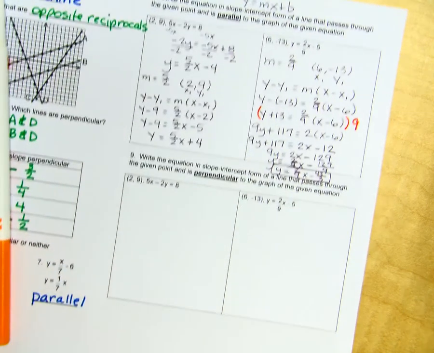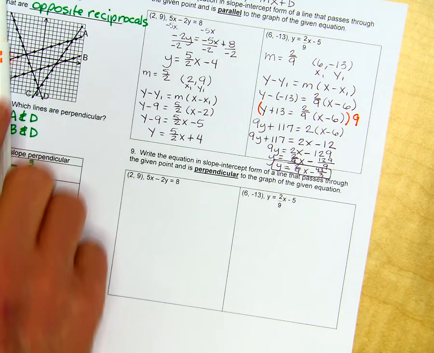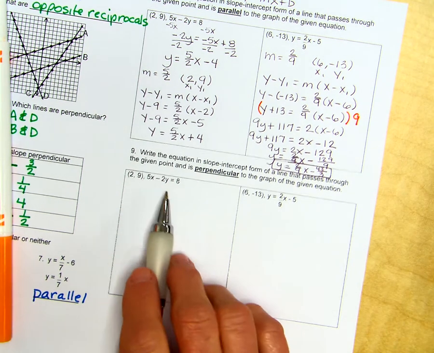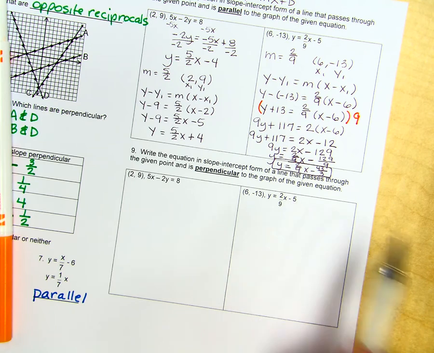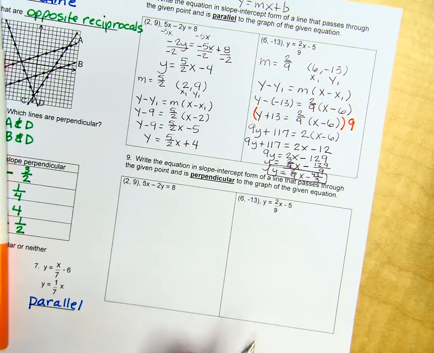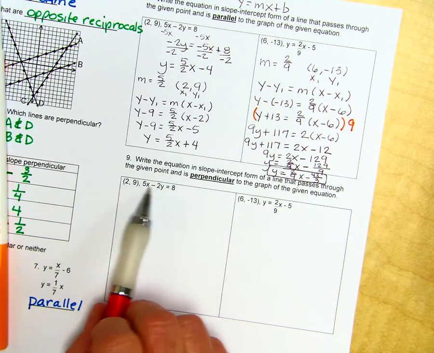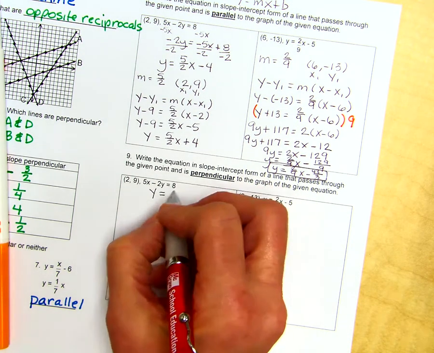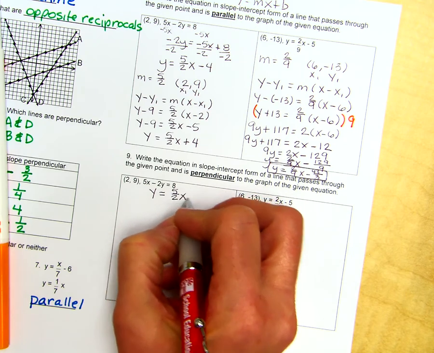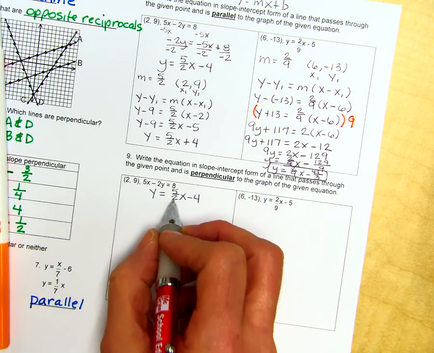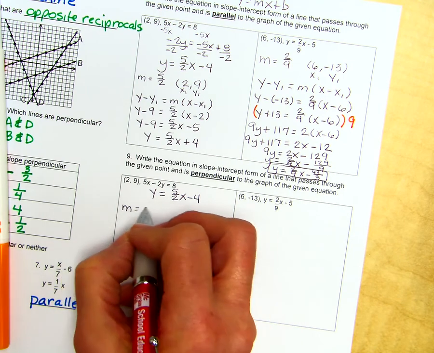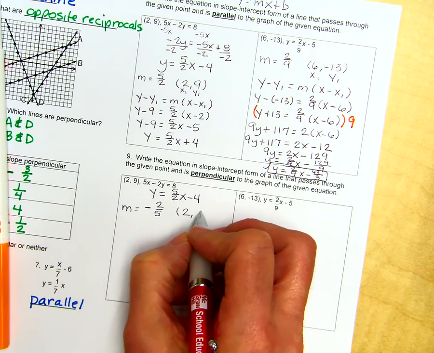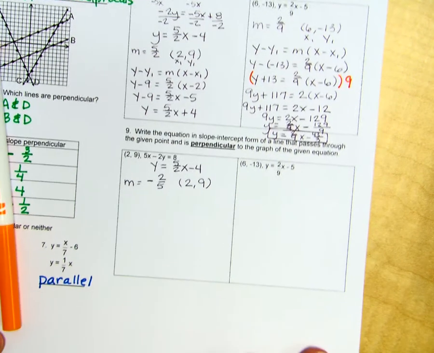Okay, in number 9, we are looking for equations that are perpendicular to what we've been given. Now we already have the same equations as we had in number 8, so I'm not going to worry about solving this because we already did that. We know that when we solve this for y, we end up with y equals 5 over 2 x minus 4. For a slope that is perpendicular to this, we want it to be the opposite and a reciprocal. We will still use the point (2, 9).